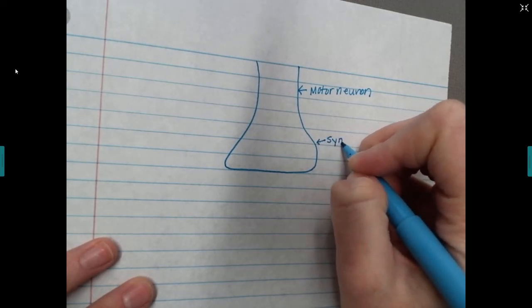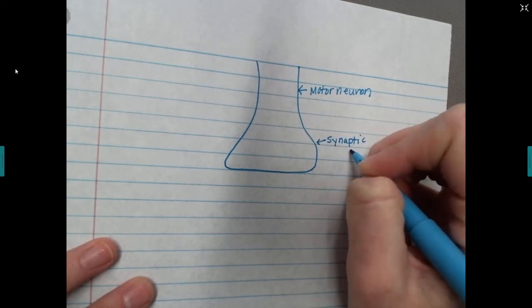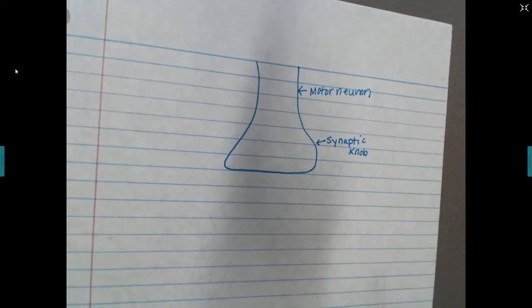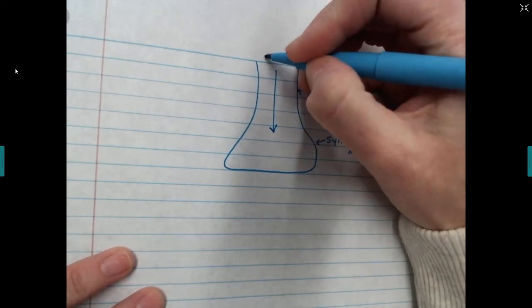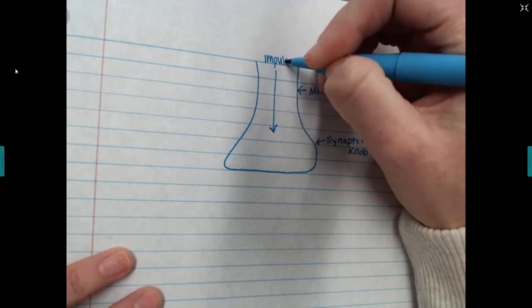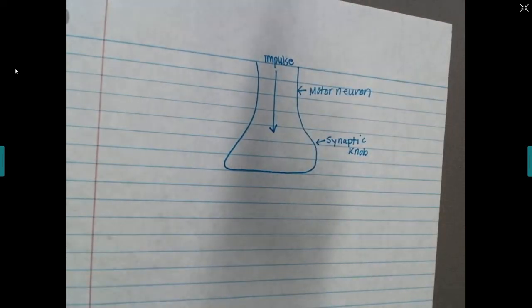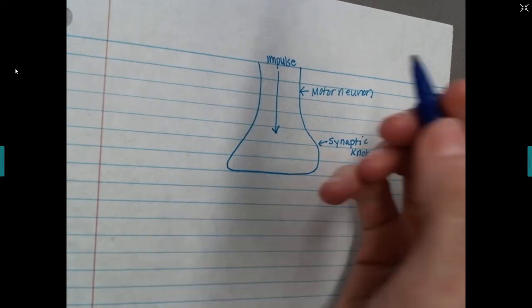So again, this is just kind of the anatomy of the motor neuron. And an impulse is going to travel down this motor neuron. And that impulse is an efferent message that's coming from your brain that says, okay, we want the muscle to contract.